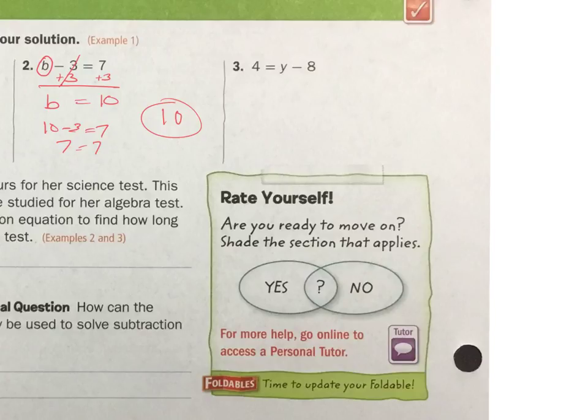4 equals y minus 8. I want to get my y all by itself. So I've got to get rid of this 8. It's a minus 8, so I'm going to add 8. And I have to add 8 to each side. So 12 equals y. Those cancel. So I think y is 12.